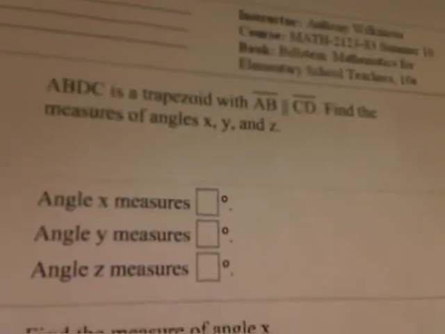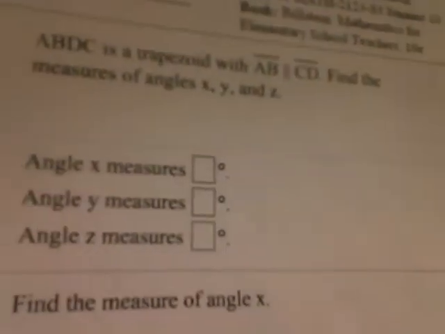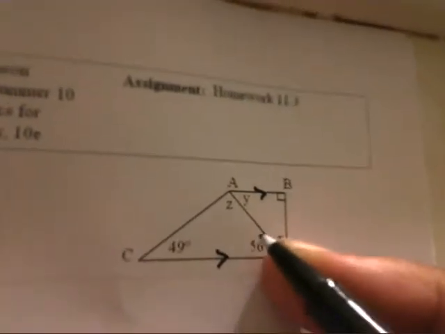Come to problem number 9 in section 11.1, where it says that ABDC is a trapezoid with AB parallel to CD, and you want to find the measures of angles X, Y, and Z. And here is that figure right here that we're talking about. As you can see, AB is parallel to CD, and we know angle C is 49, and this angle down here is 56 degrees.